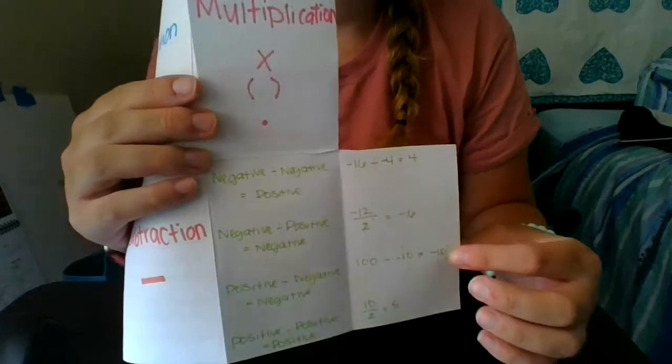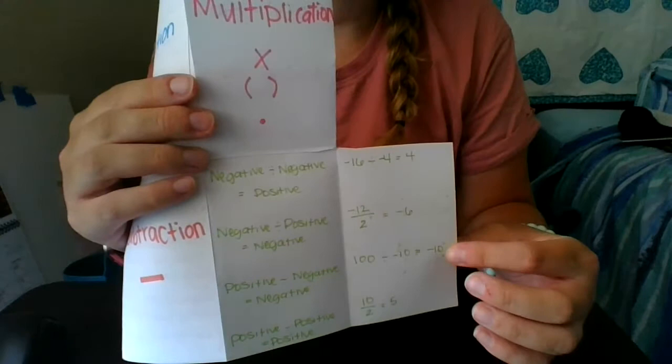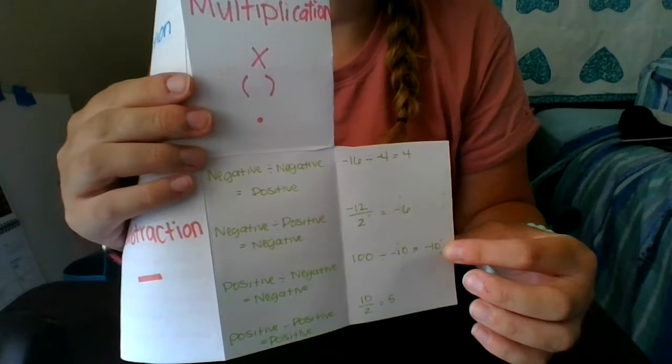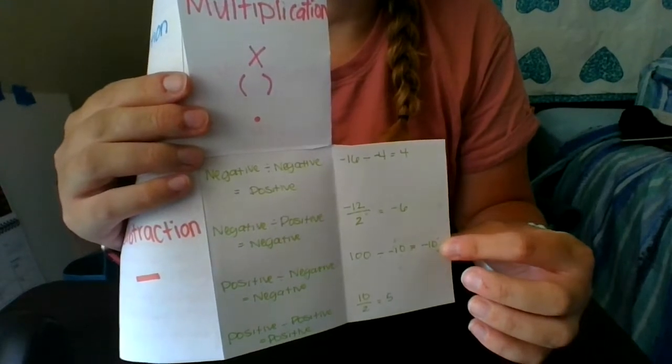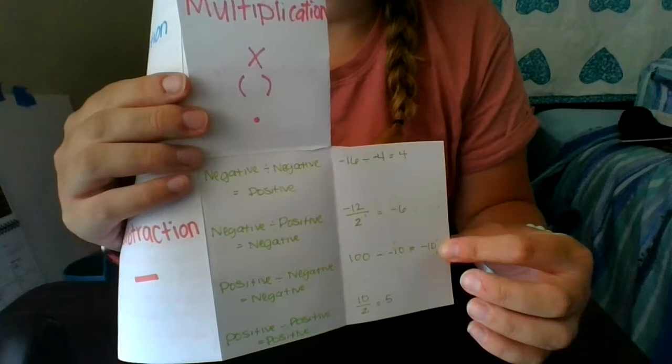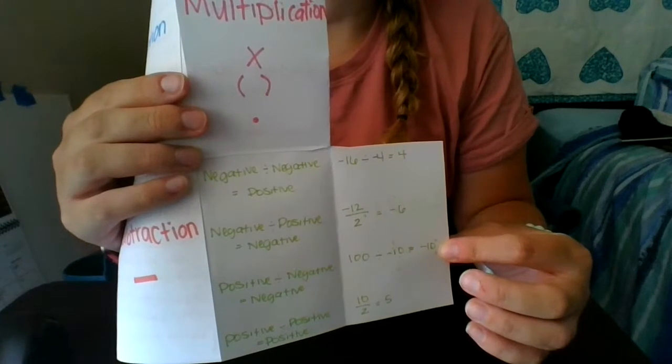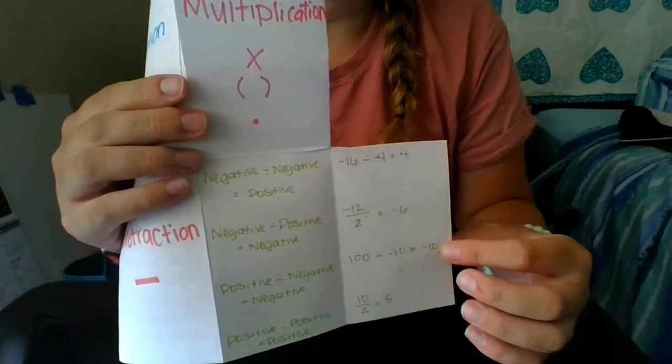Down here, we have the division sign again, so 100 divided by negative 10. Again, the signs don't match, so our answer is going to have that negative sign. And then we just do the division. 100 divided by 10 equals 10. So negative 10 is our answer.